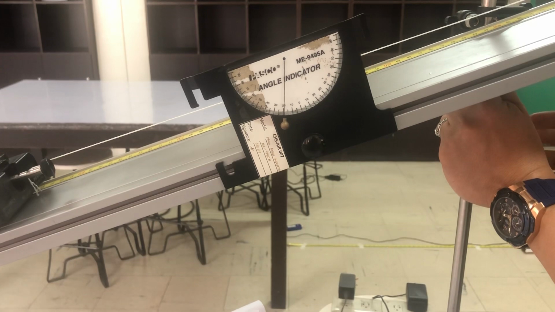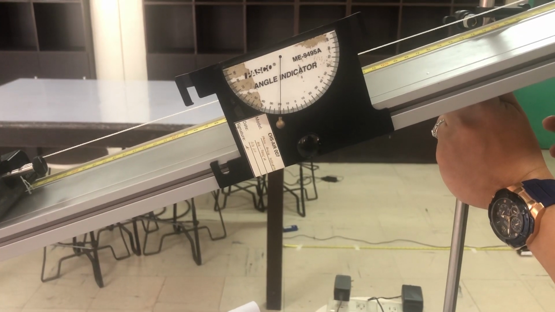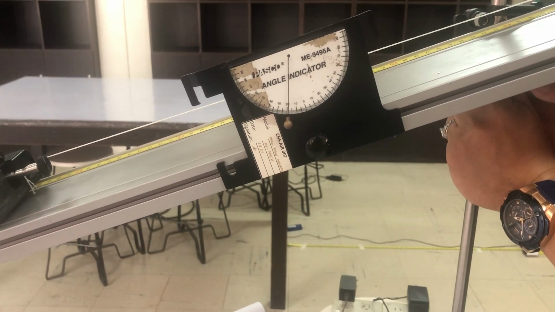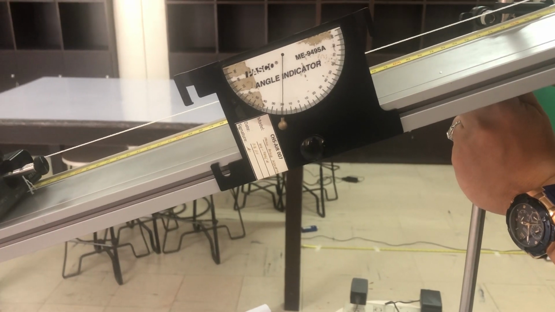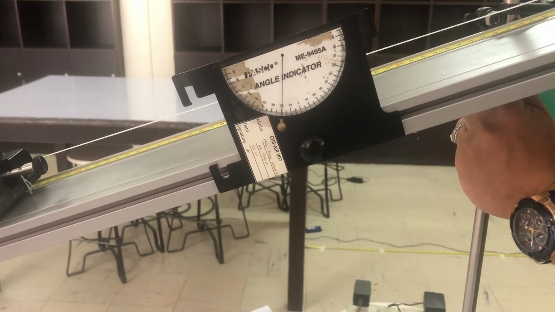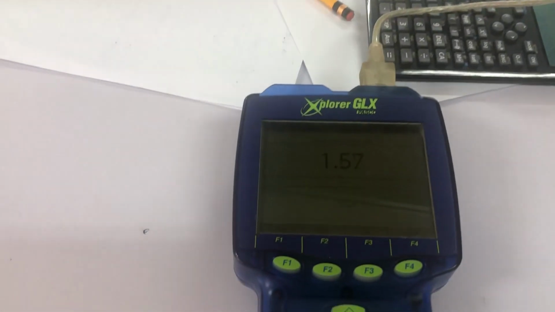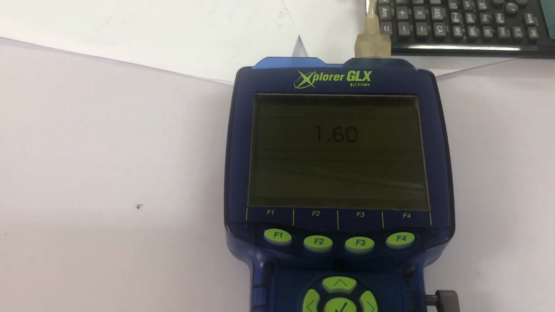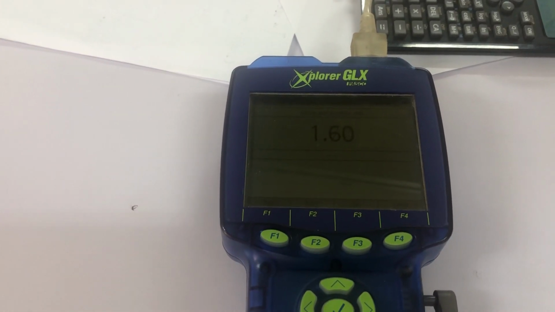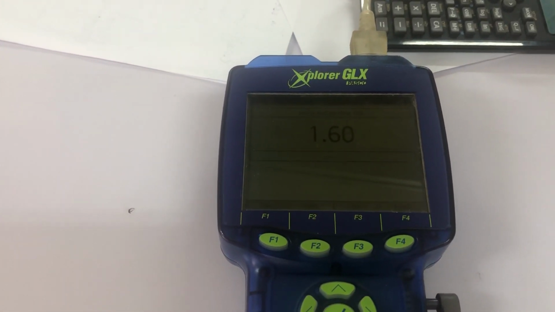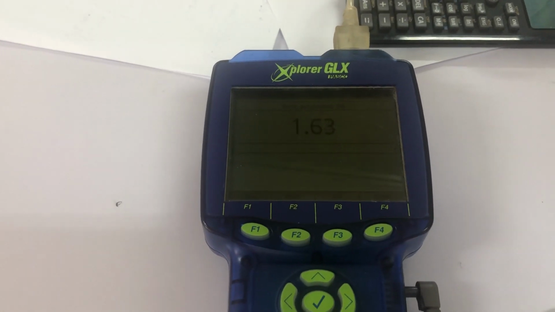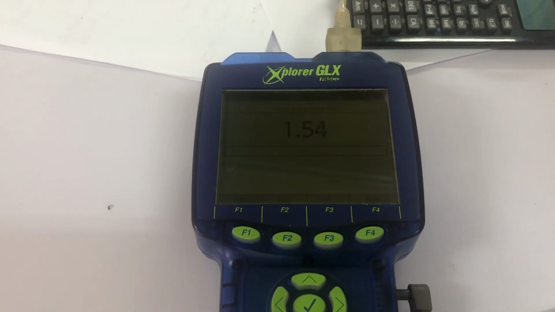Okay, so the reading here is 20 degrees, so this is the angle. Now let's look at the reading on the GLX. The reading there is 1.65, 1.74, 1.68, 1.74.